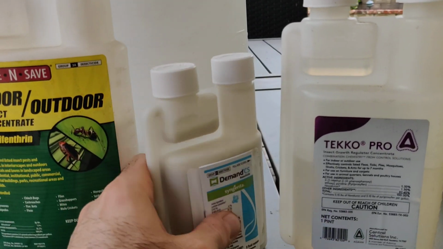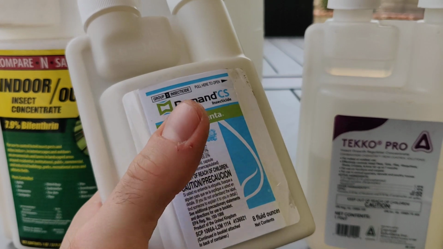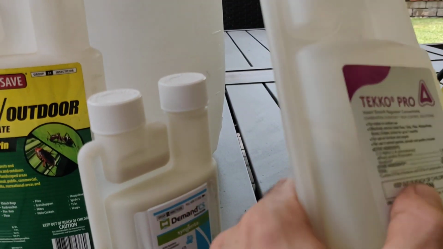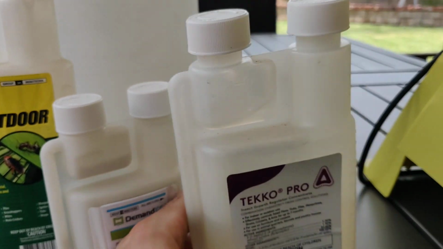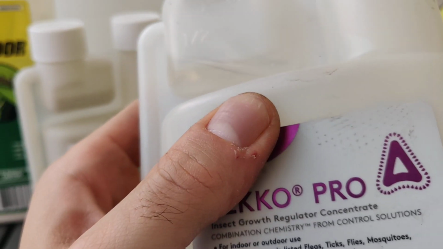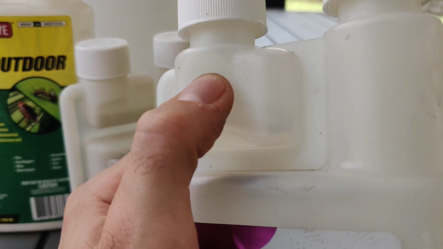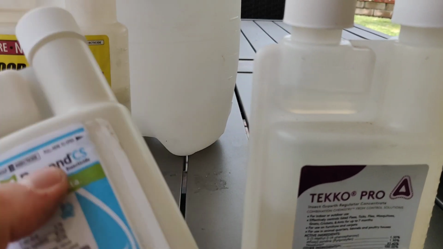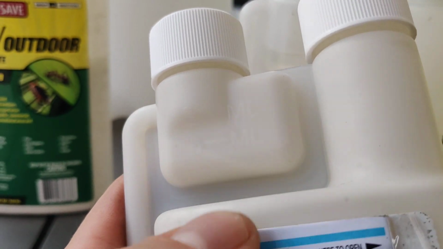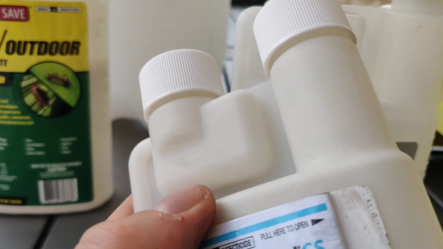And then now this one is much better than the TEKKO Pro. And then the TEKKO Pro, you use more of it. You use an ounce per gallon. This one you use 6 milliliters. Not sure if you can see.